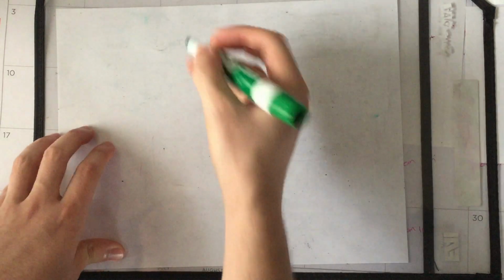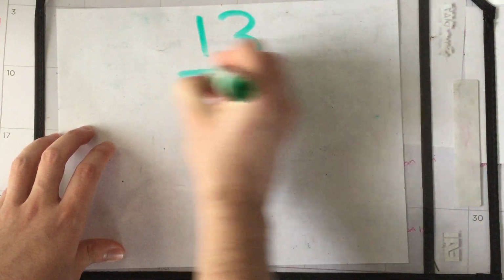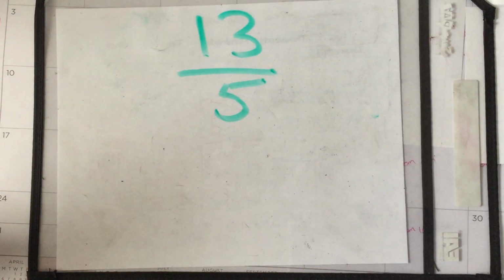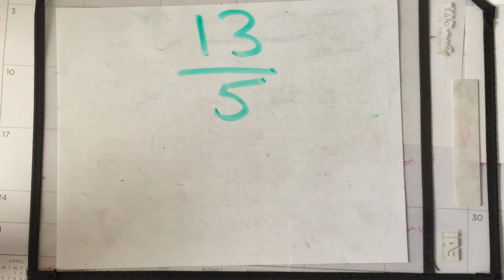I'm going to erase my whiteboard here. So glad I snagged this out of the classroom the last time teachers were allowed to go in. All right, our next fraction here is going to be 13/5. And I hope I didn't write that too big and I don't run out of space here, because that would not be good.